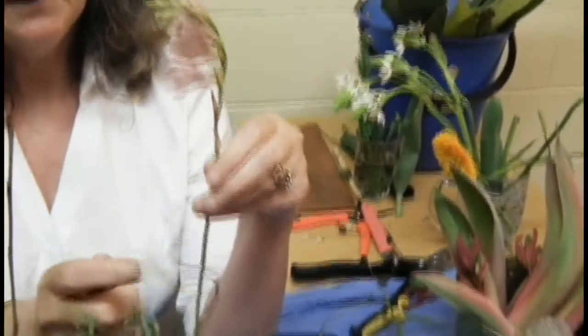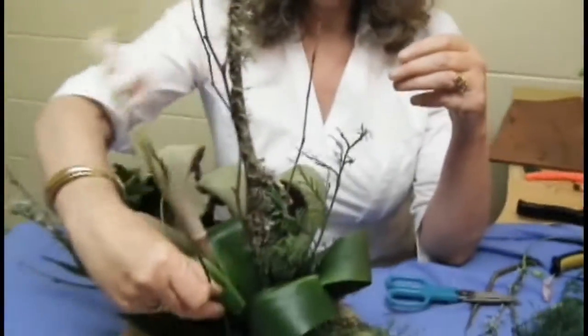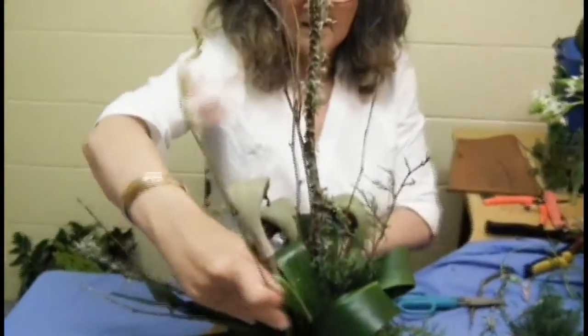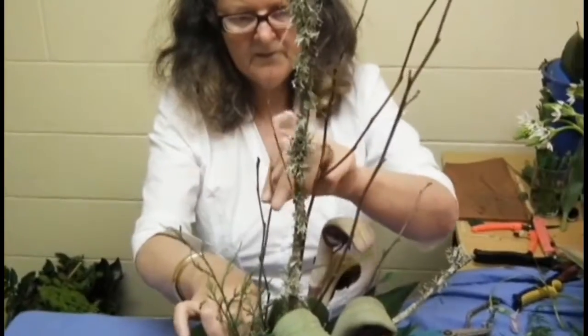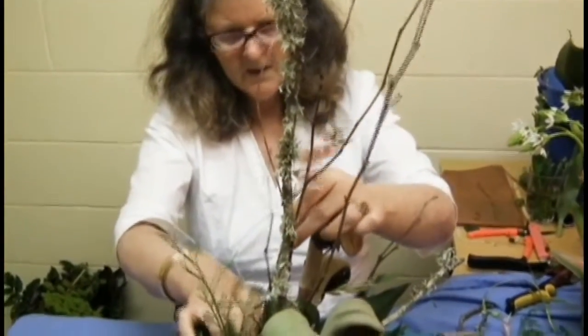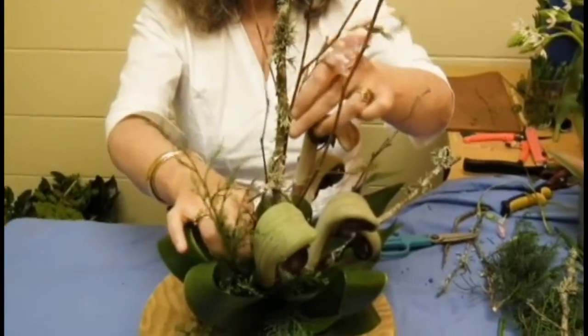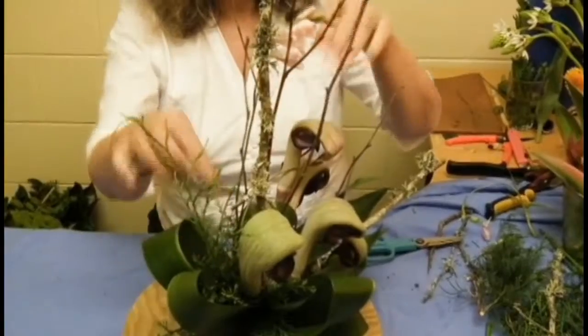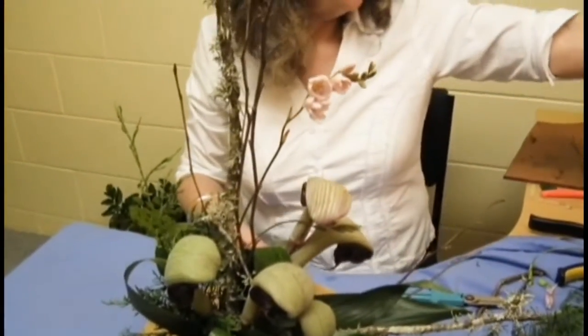And that one there will come out. So I'm just going to tuck those in the back into the floral foam to give a little bit of pinkness. Now that pinkness then brings out the colour in these, and I have one more here.